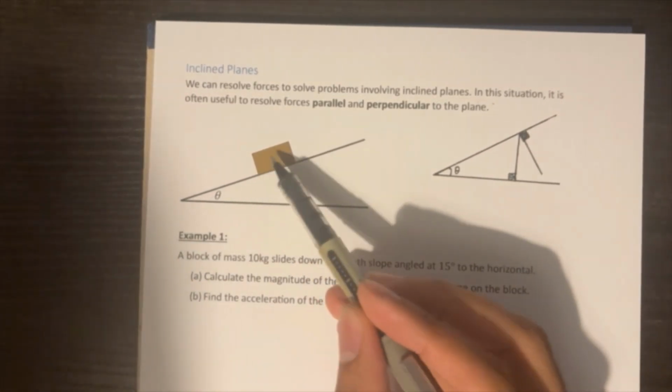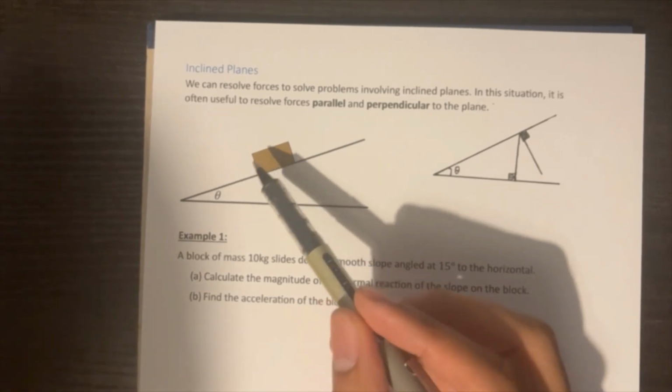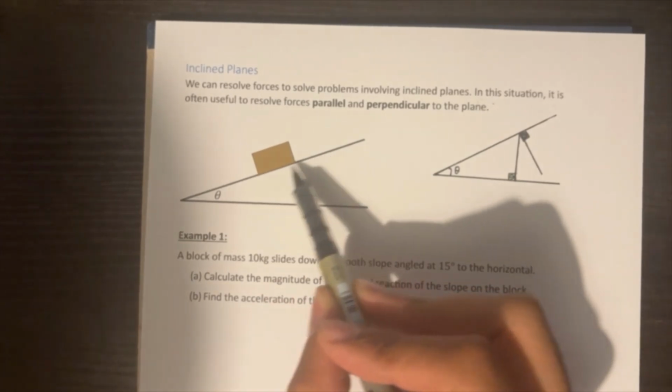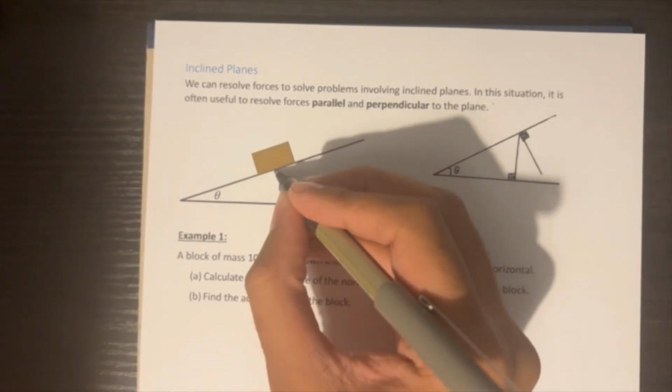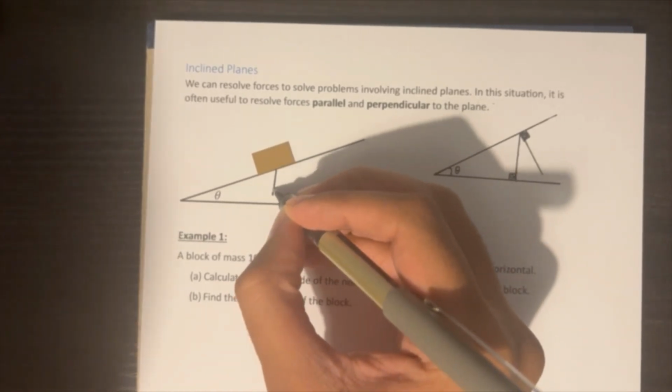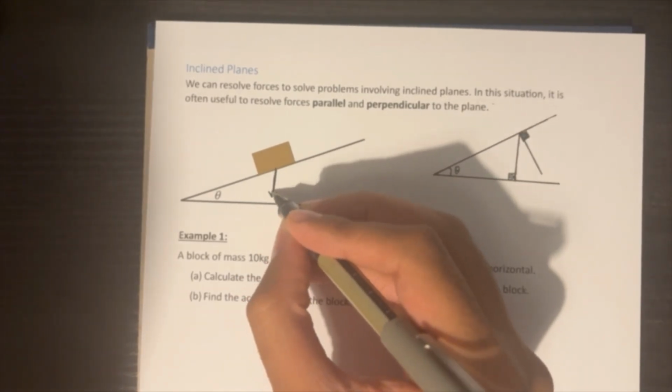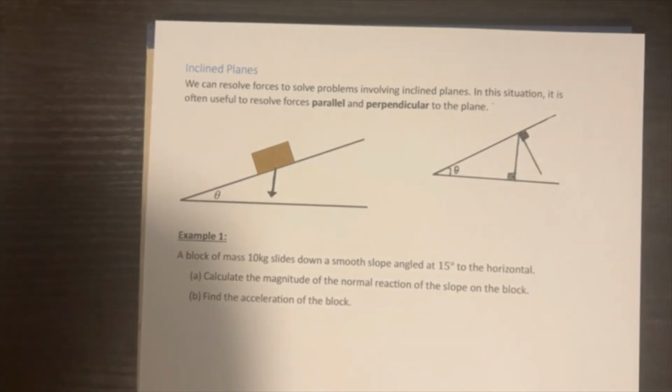Now, if we consider the forces acting on our block, our object there, if the surface is here, we have the weight of that object, and that force will still act directly downwards.